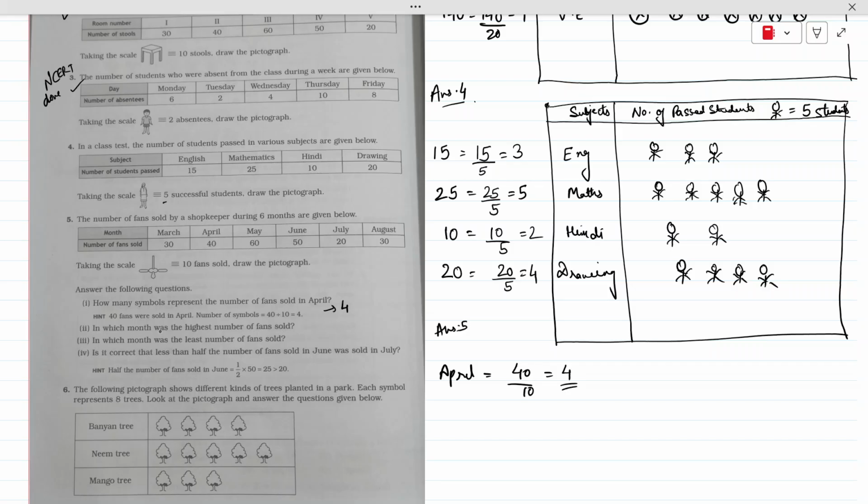Next is, in which month was the highest number of fans sold? This we can see from this table. It is May where the highest number of fans were sold. And when was the least number of fans sold? So the lowest number in this is 20. So in July, the lowest number of fans were sold.